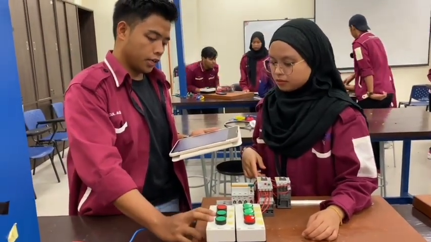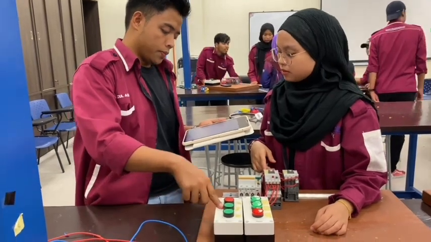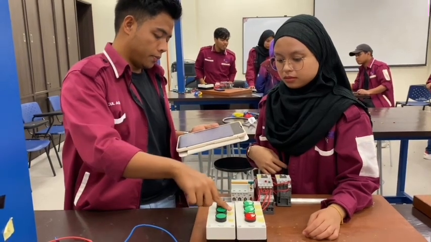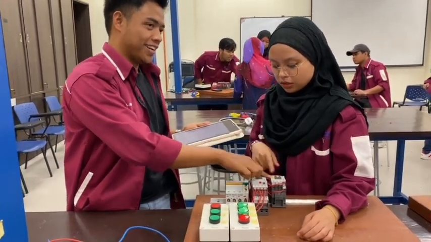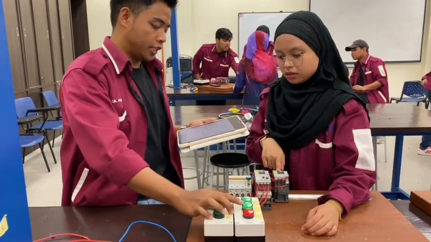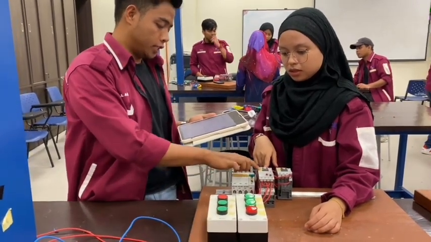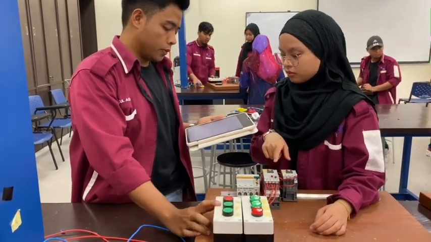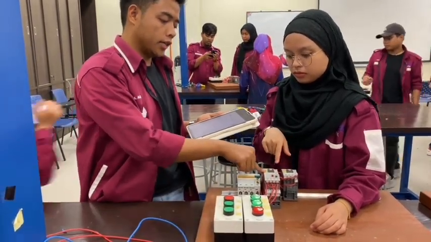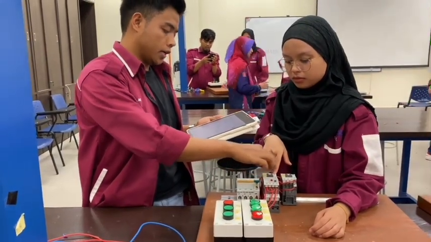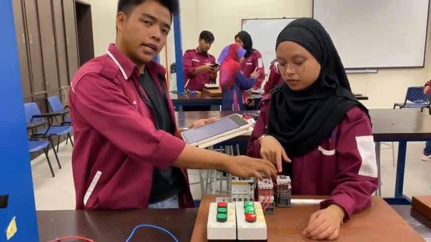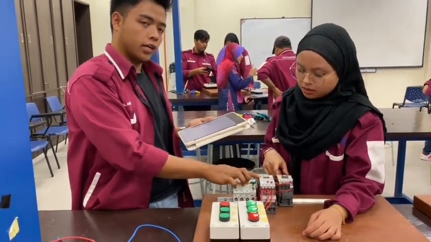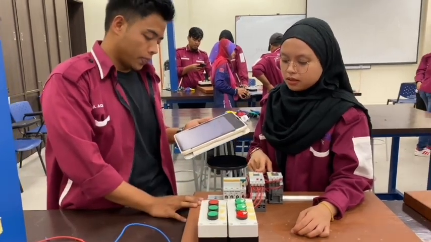Daripada reverse push button pergi ke M, reverse ke contact, contactor reverse untuk latching, dan forward ke contactor forward untuk latching. Dan dia punya interlock daripada push button forward, daripada contactor forward pergi ke dia punya contact reverse, and contactor reverse ke contact forward untuk dia punya interlock.